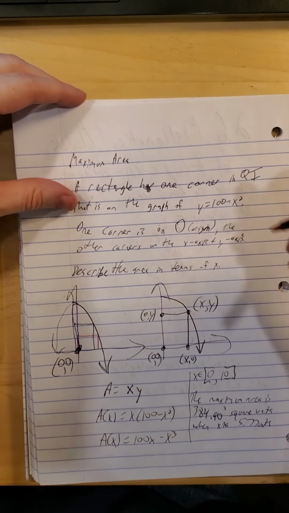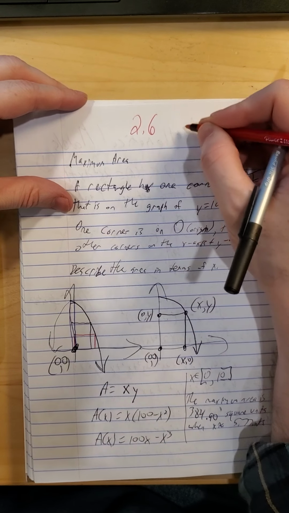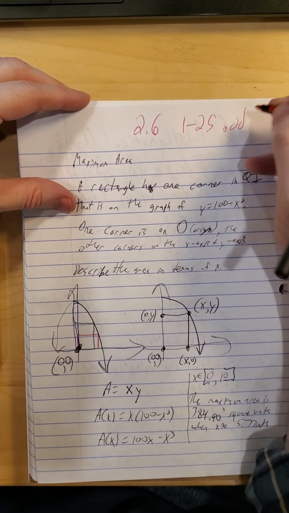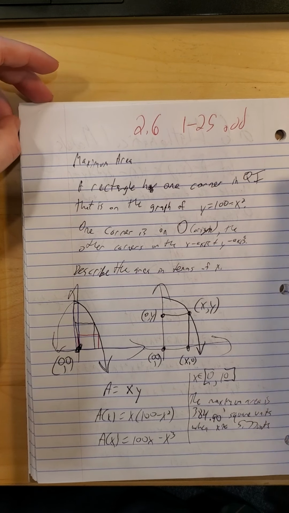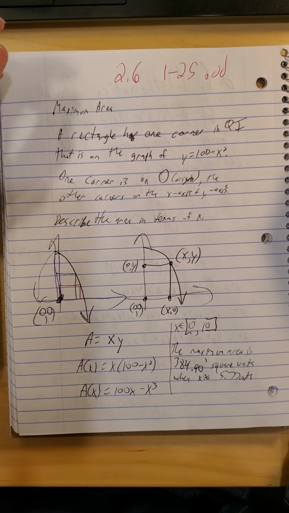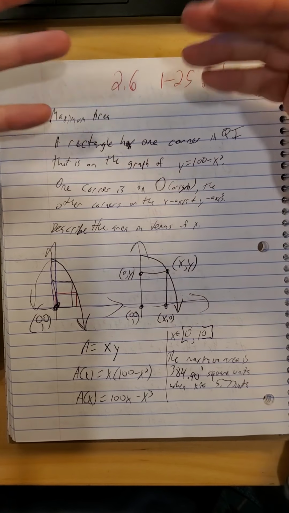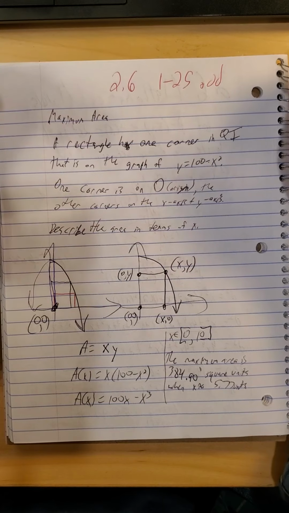All right, so from section 2.6, I would recommend 1 through 25 on the odds. Really with word problems, a lot of people are afraid of the word problems. There's really no substitute for just getting them done.